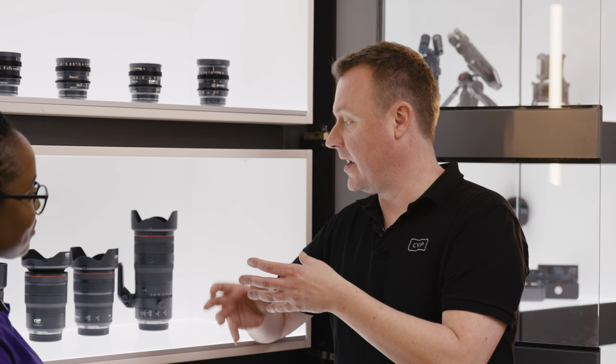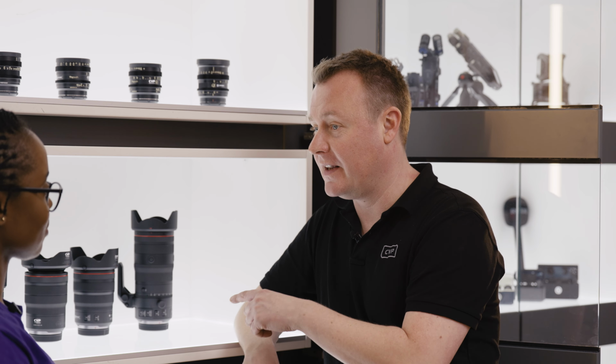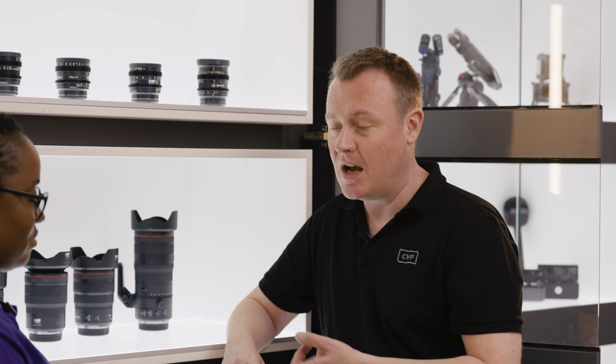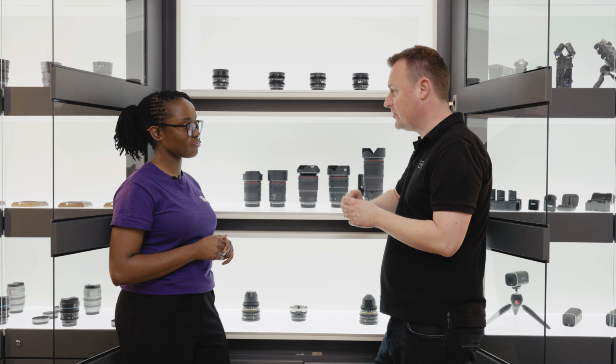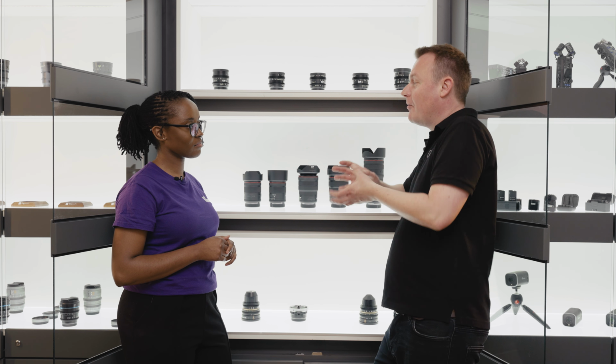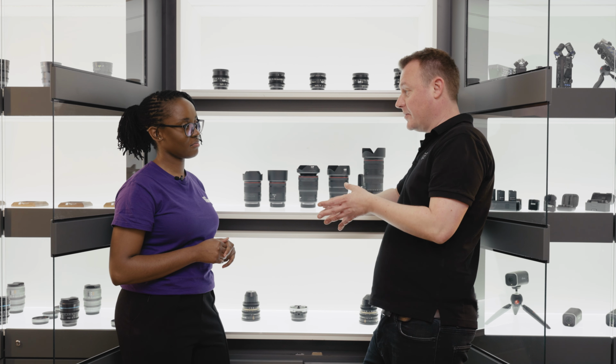If you're looking at Canon as an example, they do make some budget versions of these lenses, which are really useful. They do a 28-75, and they also do a wide version as well that's f2.8. Very compact, around the £800 mark. Those are pretty good.